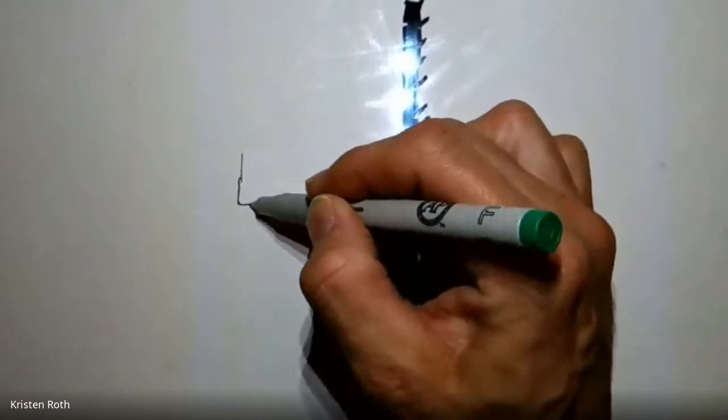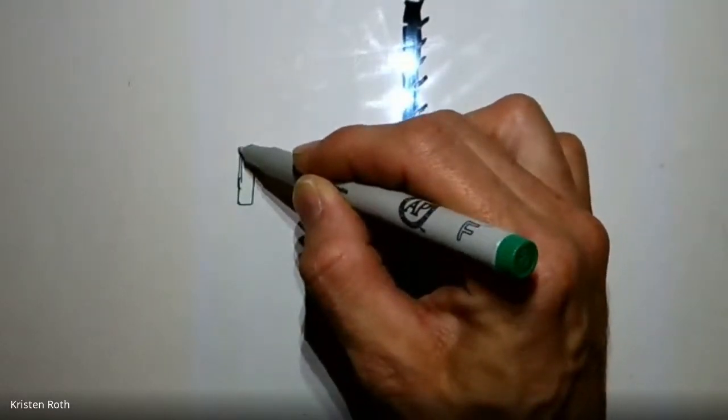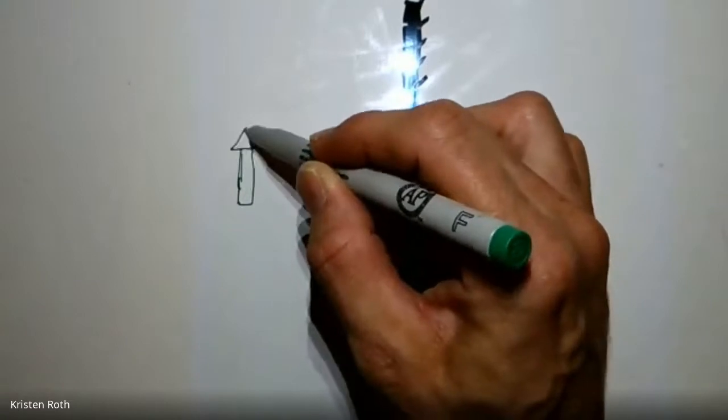Okay. So I'm going to draw an object. So you guys are going to follow along and draw an object. So I'm just going to draw an arrow. Okay. There's our arrow. So that is our object in front of the mirror. Where is the image going to be in the mirror? How can we find where the image is?